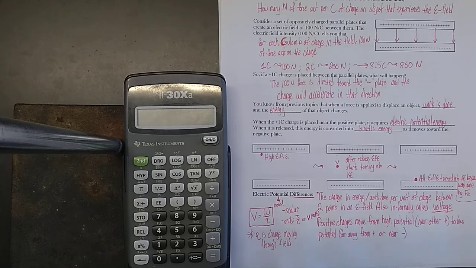Electric potential energy is the same thing. When charges have electric potential energy, that means they're near other charges of their own same type. Those charges want to repel each other. They want to get away from each other. So an object that has high electric potential energy wants to get rid of it and convert that energy into kinetic energy. That's why something would move from here to here. Objects want to lose their potential energy and gain kinetic energy.